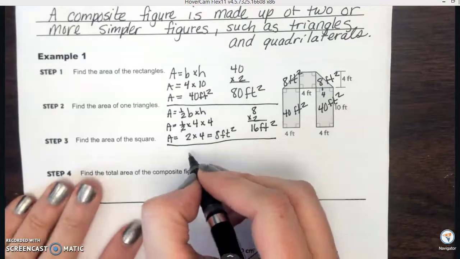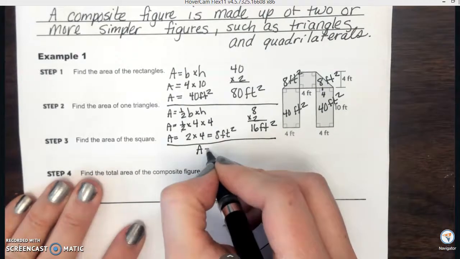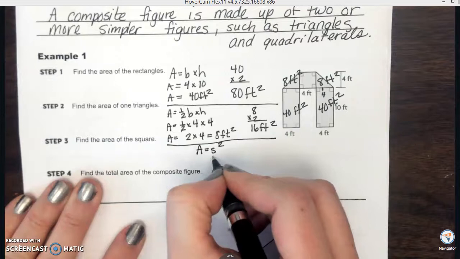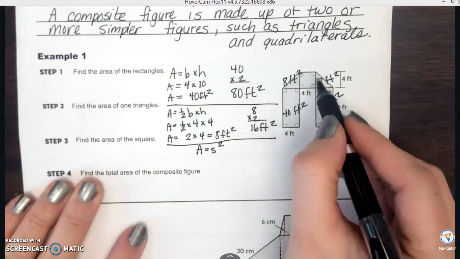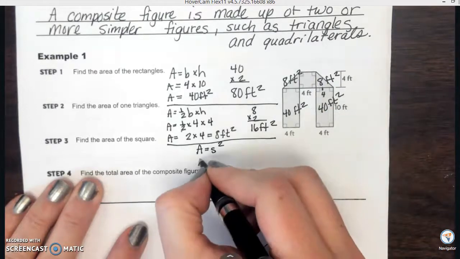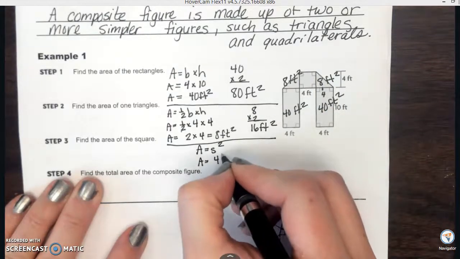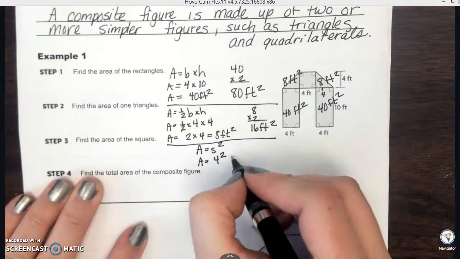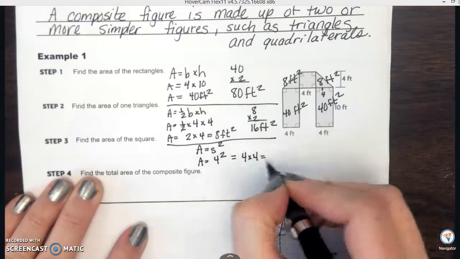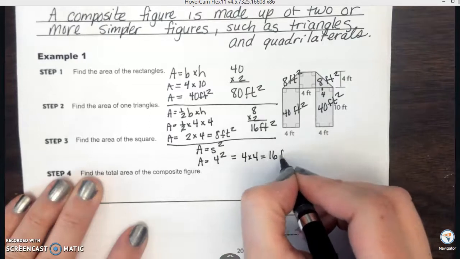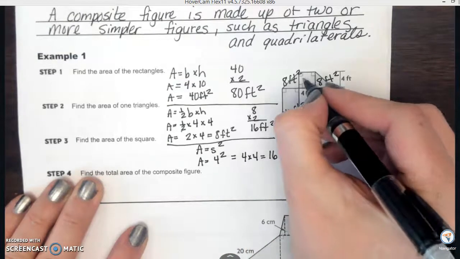The area that we learned for the square was area equals S squared, where S means side. So if you take the sides of this square, every side is going to be 4. So we replace S with 4. So 4 squared means 4 times 4, and 4 times 4 is 16. So this is 16 feet squared.